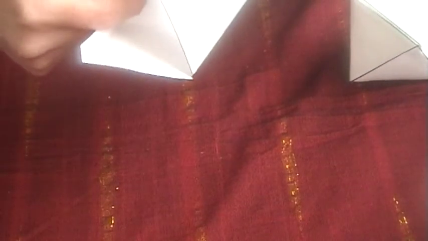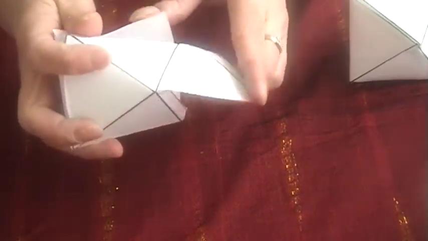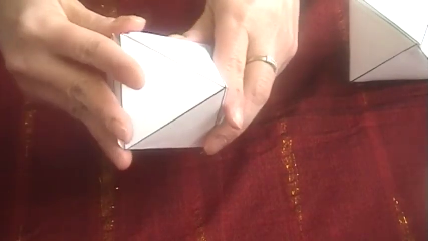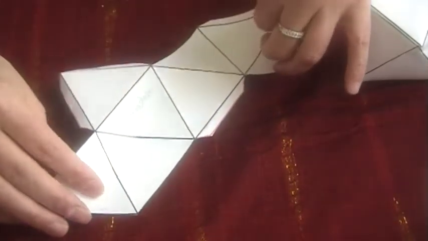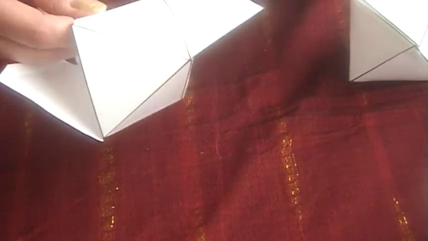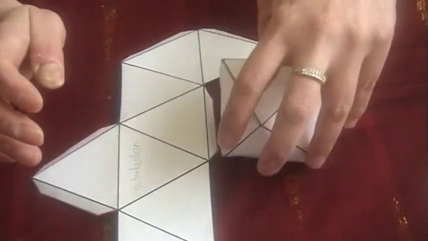When we fold them up, you will see that it does form the diamond shape. You just glue it together, and you can cut this out and try it for yourself. So this is the octahedron, 8 triangles.